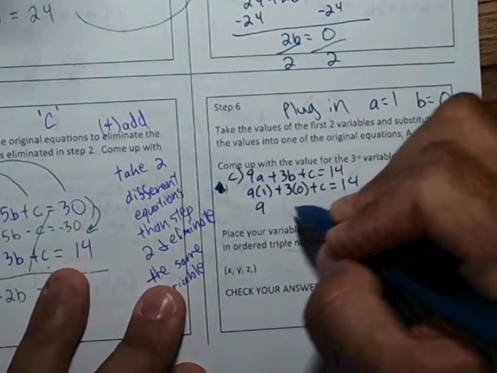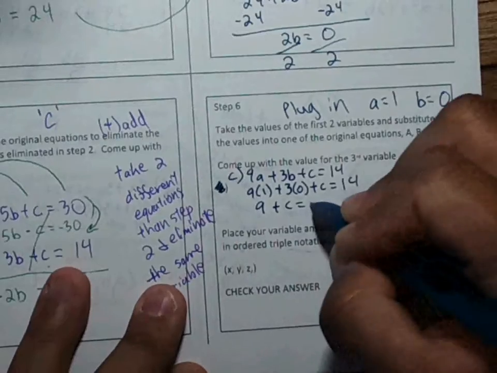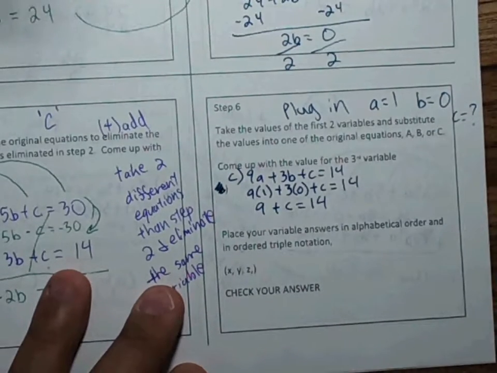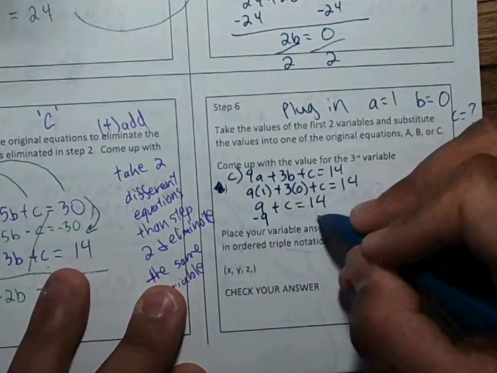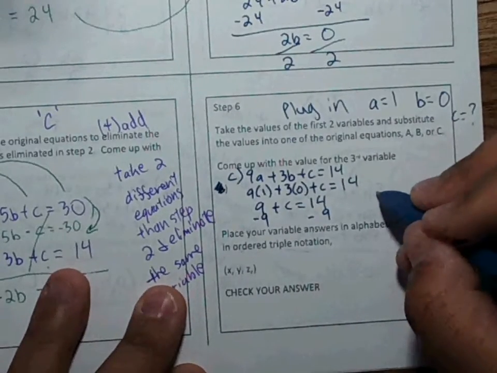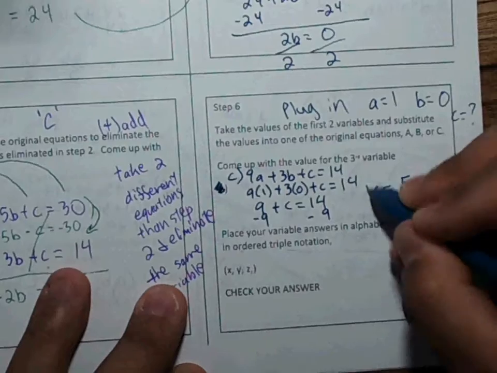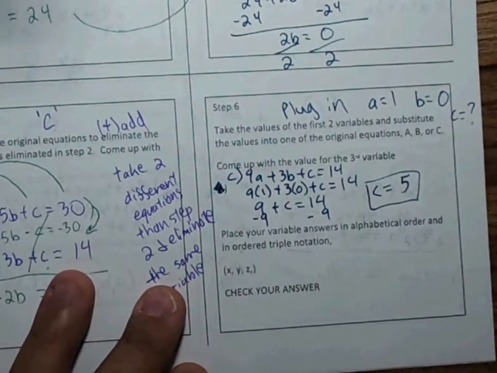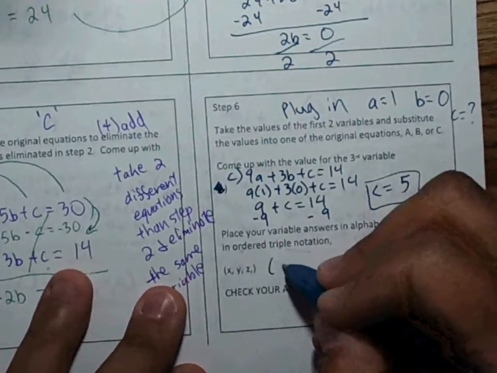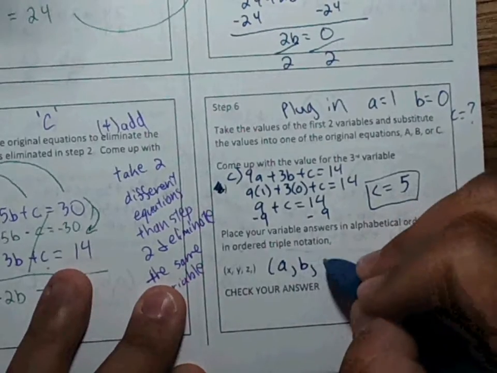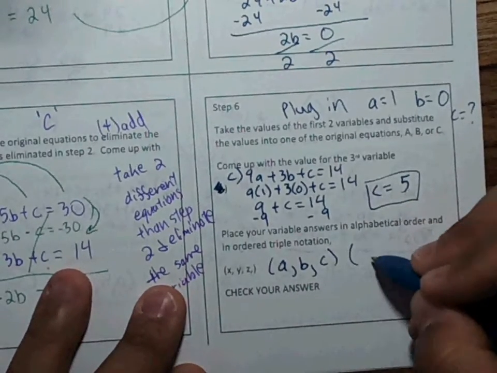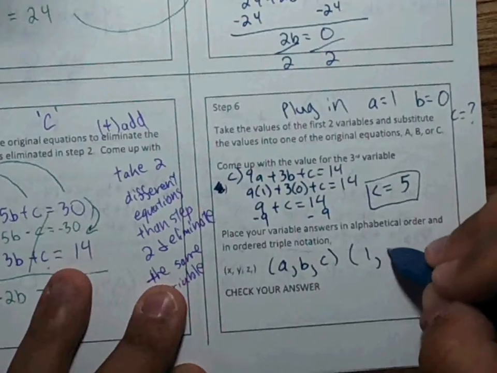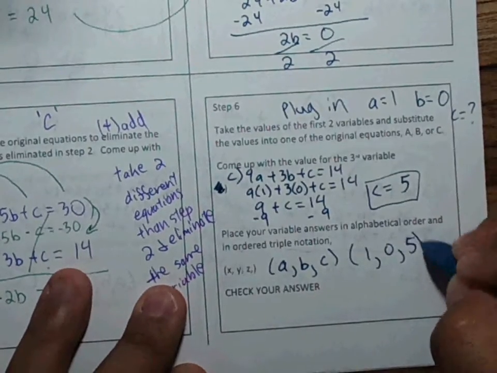So I've got 9 plus c is equal to 14. And then how do I get rid of that 9? Subtract 9 from both sides, and I get c is equal to 5. And remember, whenever we write our answers, we write them in alphabetical order. So a, comma, b, comma, c, which means that my answer is 1, comma, 0, comma, 5.